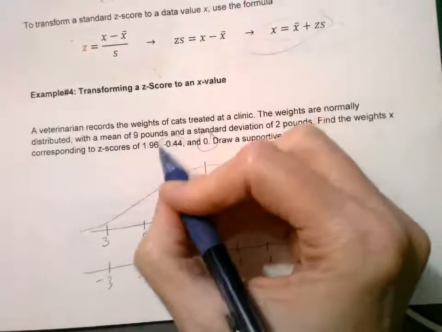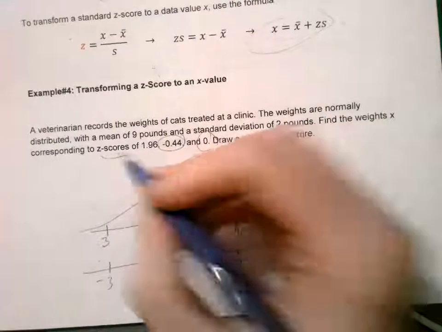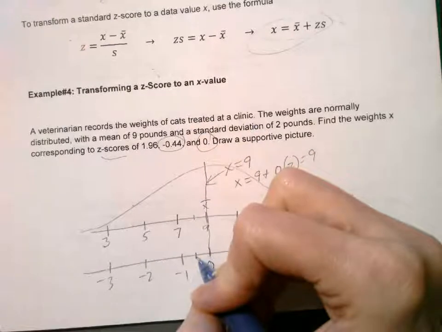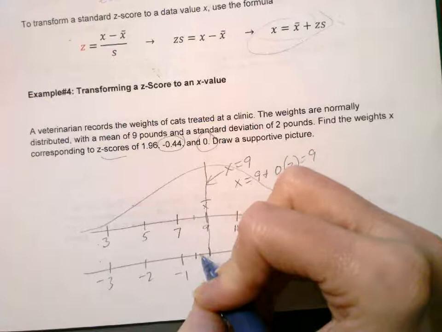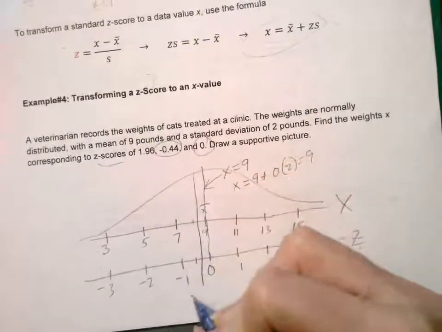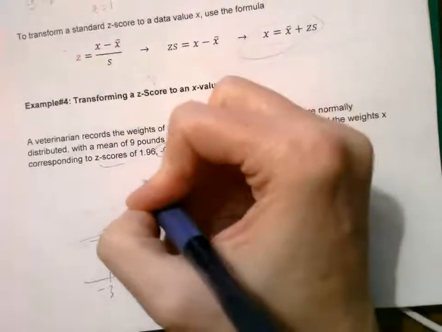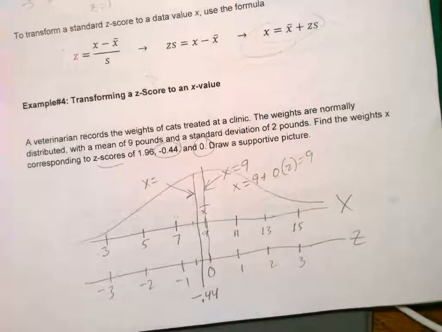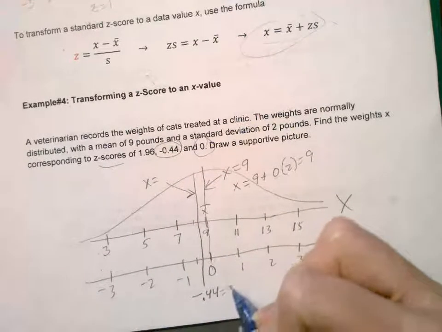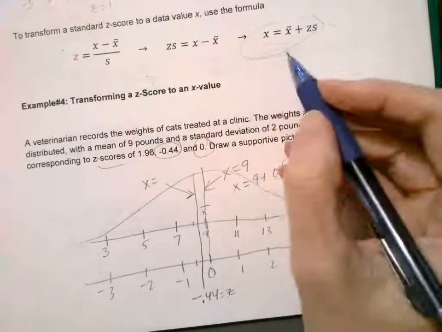We have a negative 0.44 z-score. So if this is kind of like negative 0.5, negative 0.44 is kind of like here. So it wants to know the value that is equivalent to a z-score of negative 0.44. Well, we want to use this formula here.